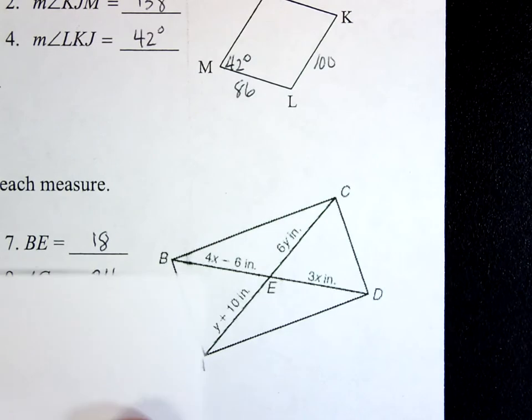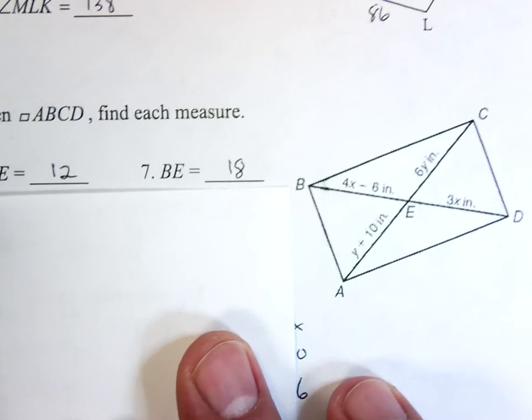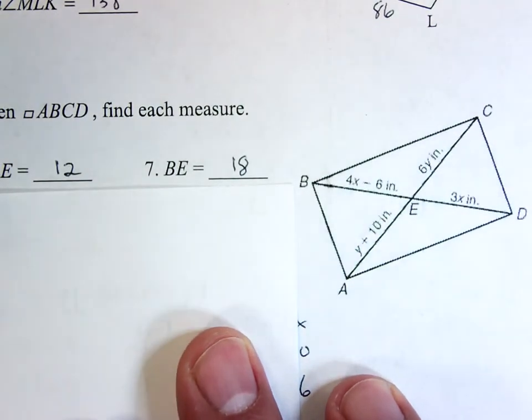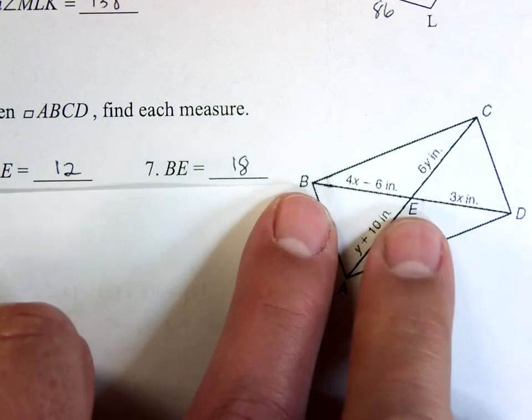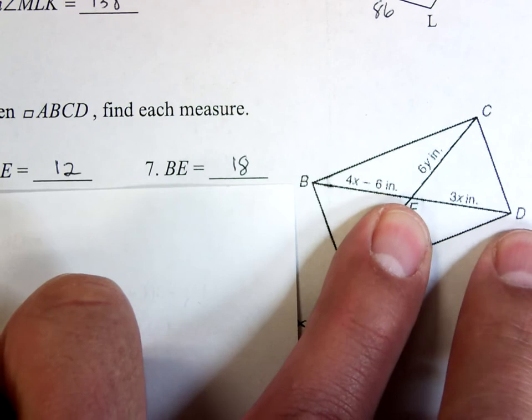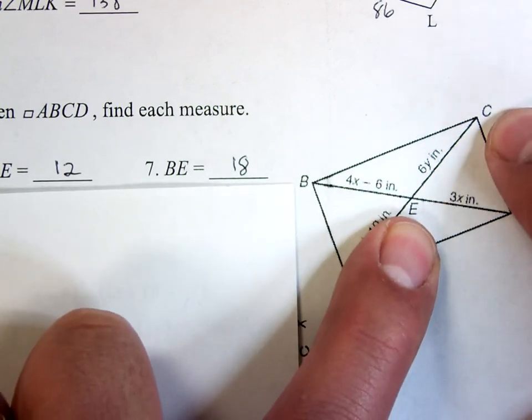So when I go back to this picture, it should be sounding maybe alarms in your head. Oh, I've got the diagonals. The rule is, if it's a parallelogram, the diagonals bisect each other. It means they cut each other into equal pieces, which means BE must be equal to ED, and AE must be equal to EC. That's what the diagonals do. They cut each other into equal pieces.